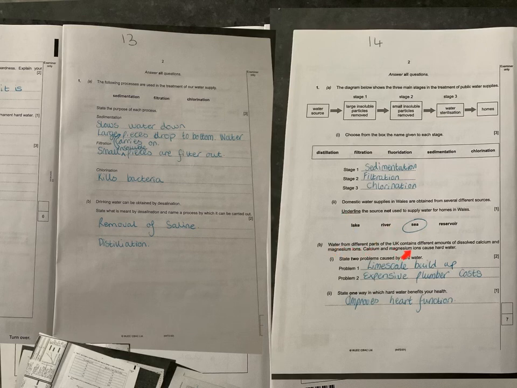Water from different parts of the UK contains different amounts of dissolved calcium and magnesium ions. Calcium and magnesium ions cause hard water. State 2 problems caused by hard water. Lime scale can build up. Expensive plumber costs. State 1 way in which hard water benefits your health. Improves your heart function.